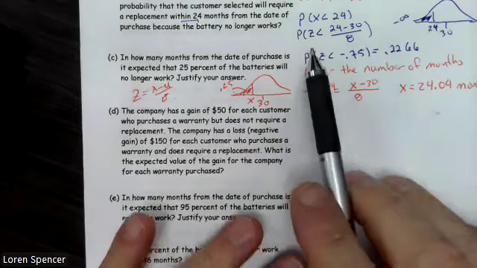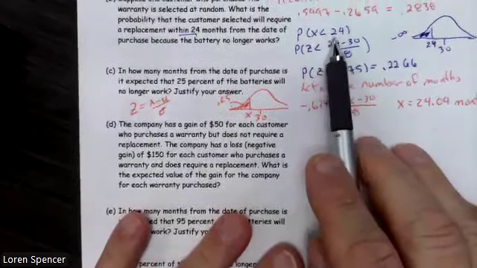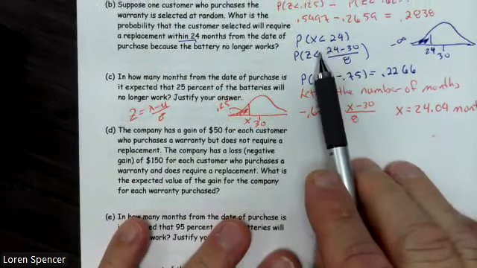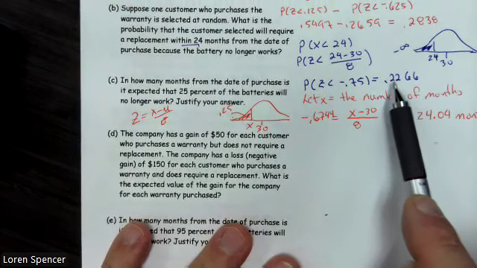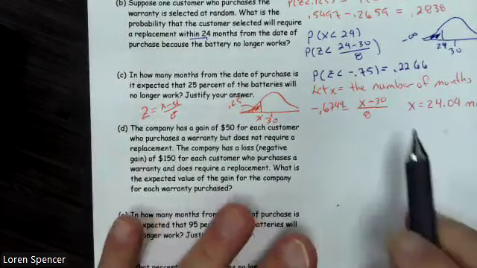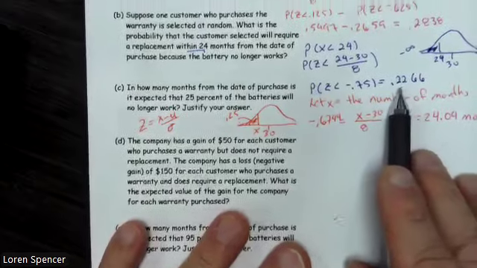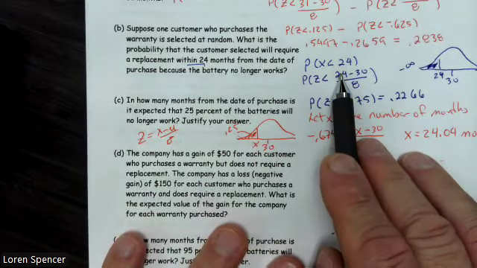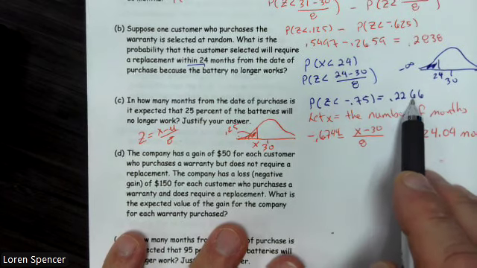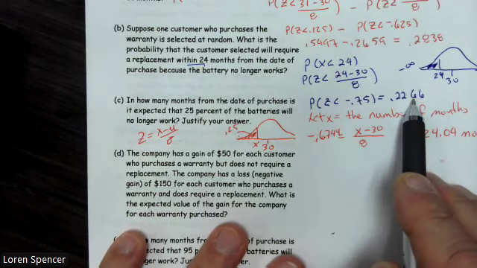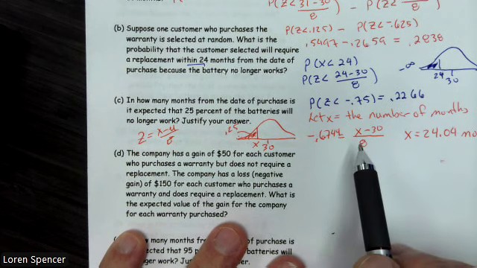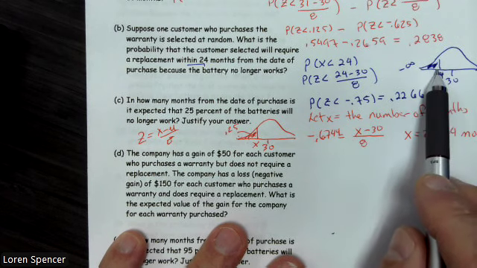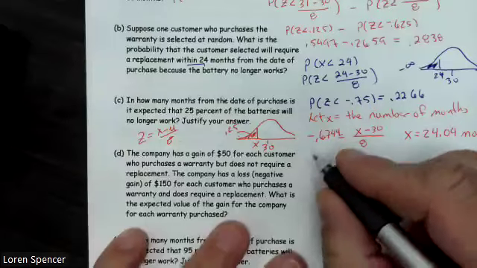What is the expected value of the gain for the company for each warranty purchased? Well, I need to know what percent of the batteries last less than 24 months. Well, we actually calculated that earlier. In part B, we said 22.66% of batteries last less than 24 months. That's what we calculated here.